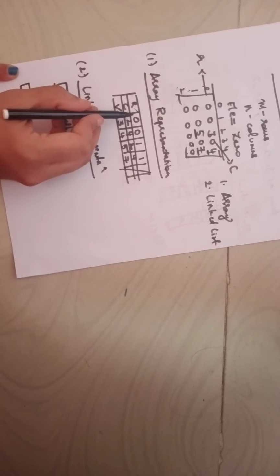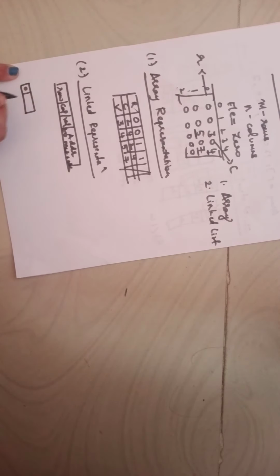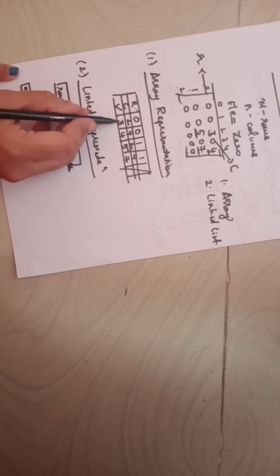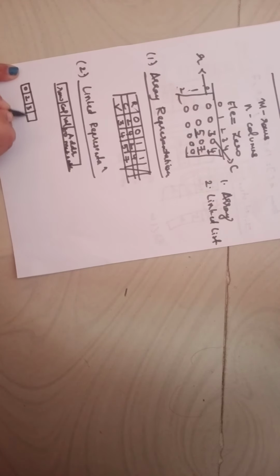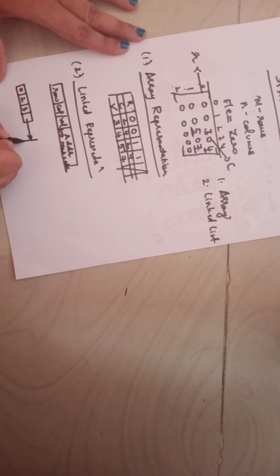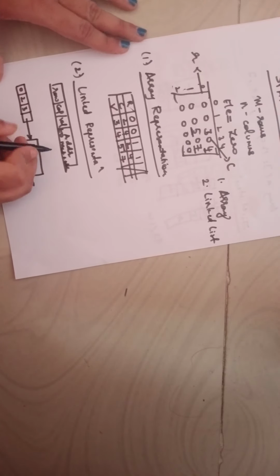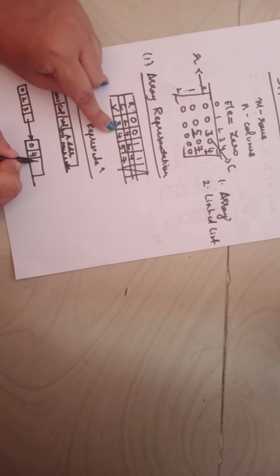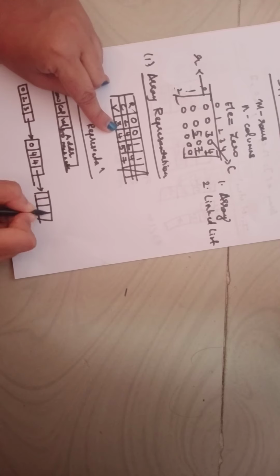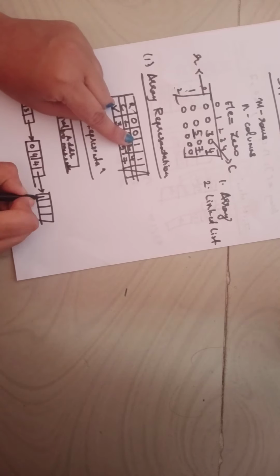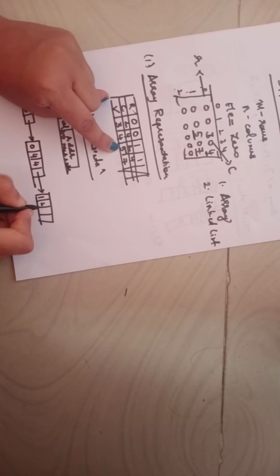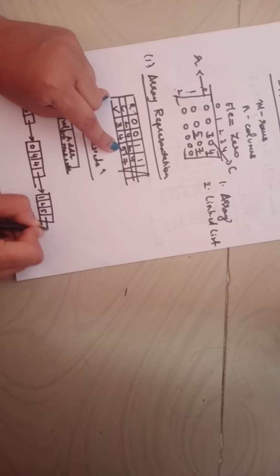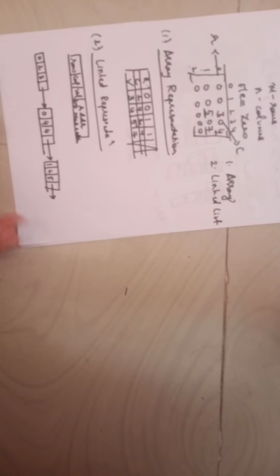The first one: row value is 0, column value is 2, and the value is 3, then the address to the next node. Now I am representing this one: the row value is 0, the column value is 4 and the value present here is 4, then the address to the next node. Next, the row is 1, the column value is 2 and the value is 5, then the address to the next node.